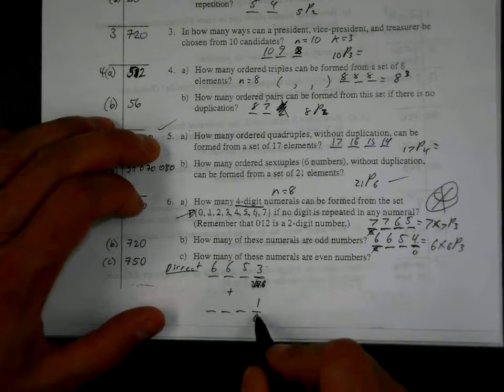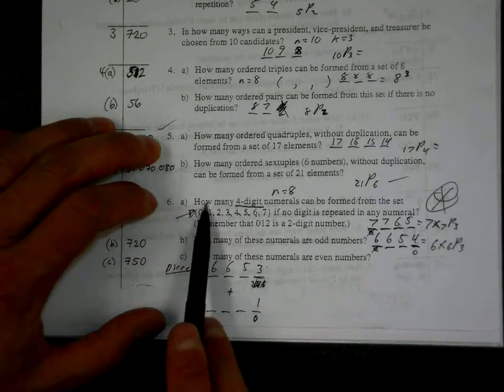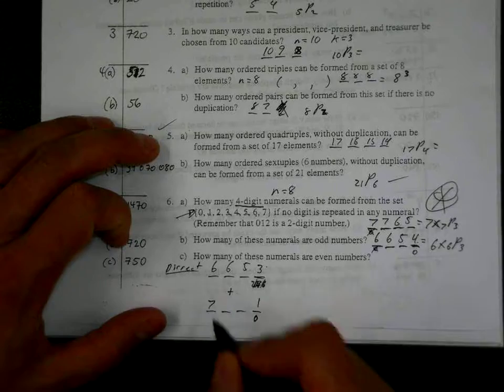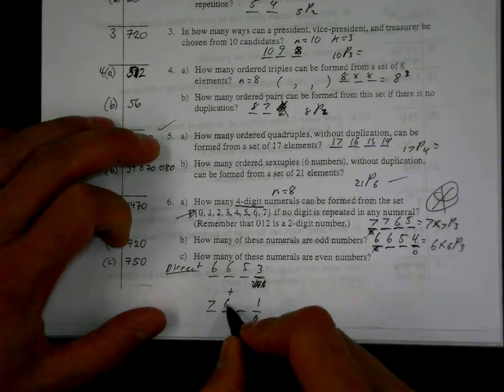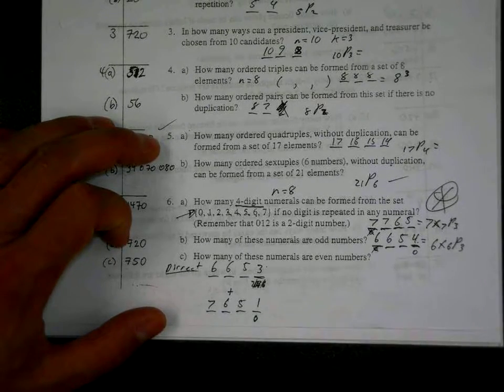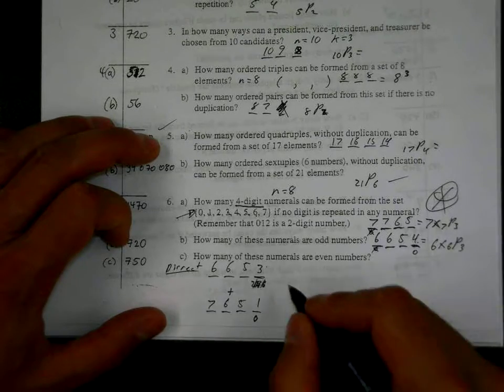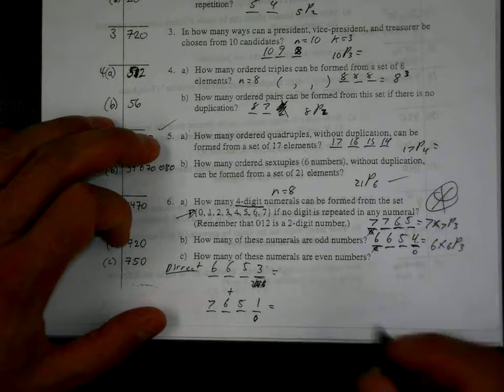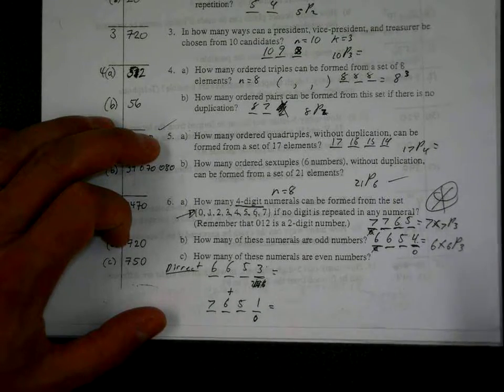Now look how it changes the beginning though. If I drop the 0 specifically, when I go back to the beginning, I've got 7 numbers. And then 6, 5. And then I add both of these together. So I'm just going to calculate these. 6 times 6 times 5 times 3 plus 7 times 6 times 5 equals... Oh wait, no, I wanted to do them separately though, just for the sake of the note here.